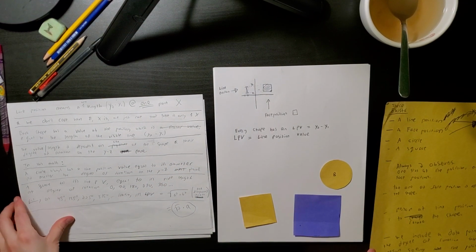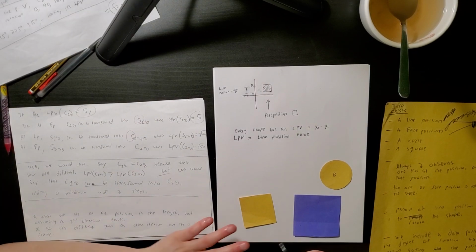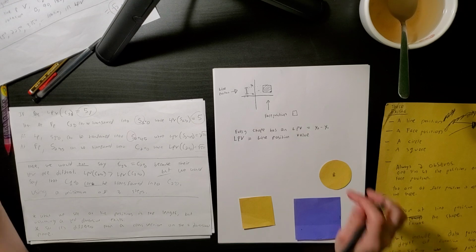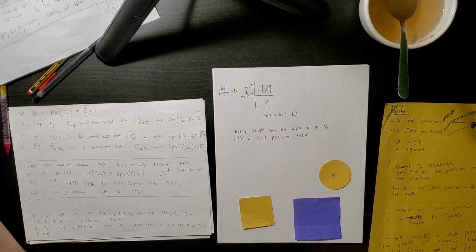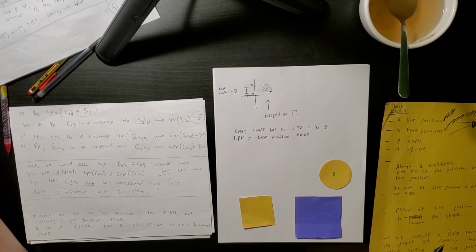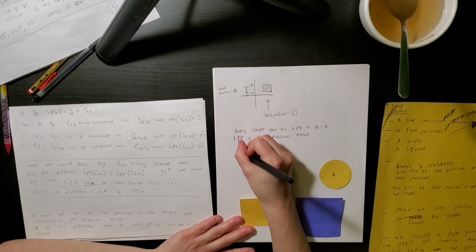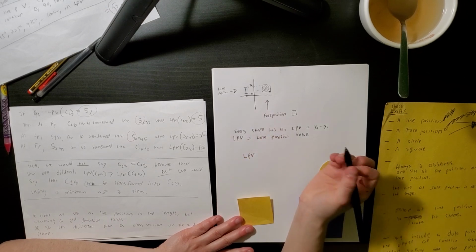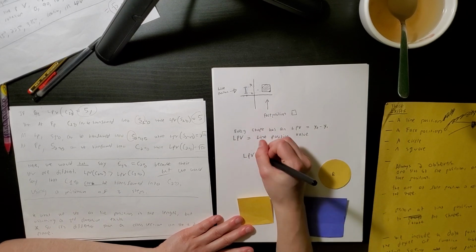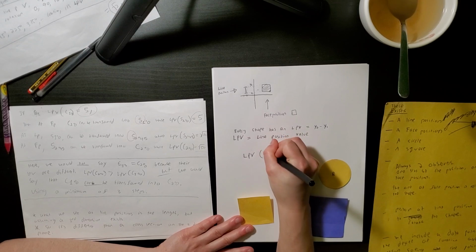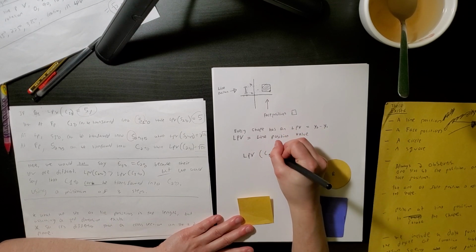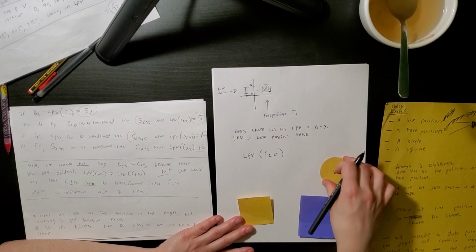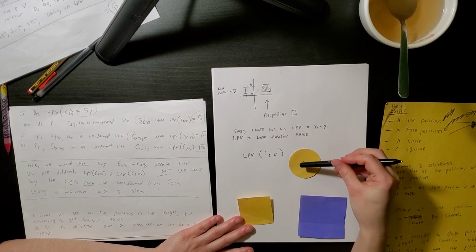So we're going to make a little bit of a notation for this. We're going to call shapes different letters. So let's just call a circle C, and let's just call a square S for now. And we're going to write this as a function. So the way we're going to denote it is LPV, the line position value of circle 1, and then we're going to specify a degree, so degree 0, is going to be equal to this length.